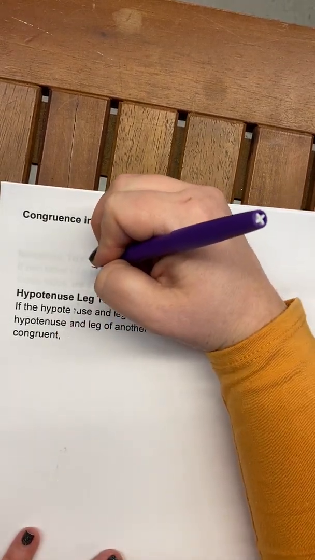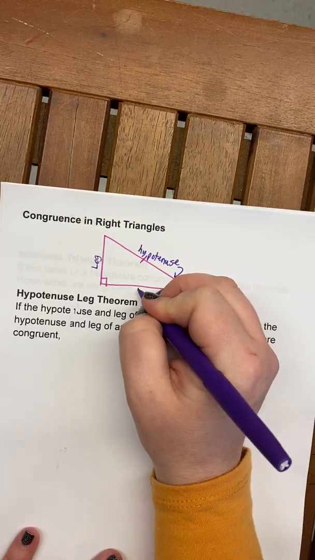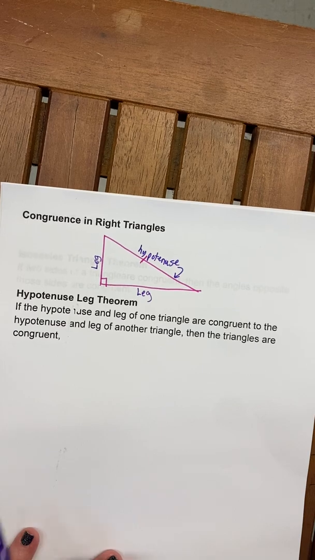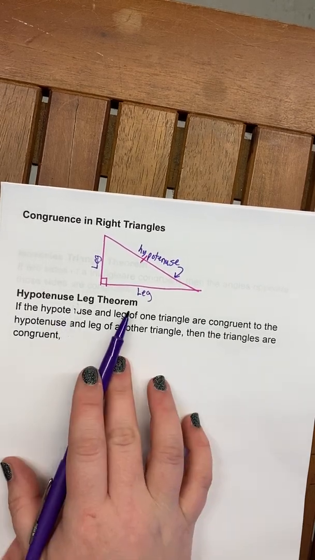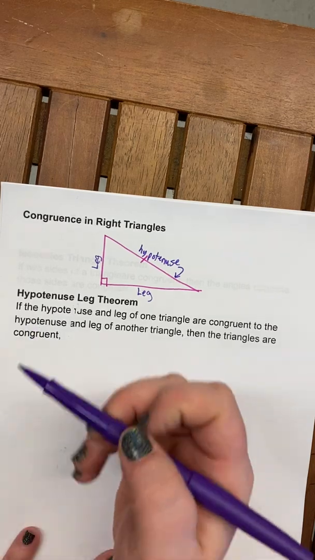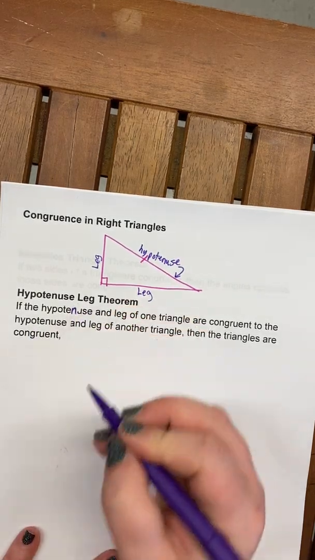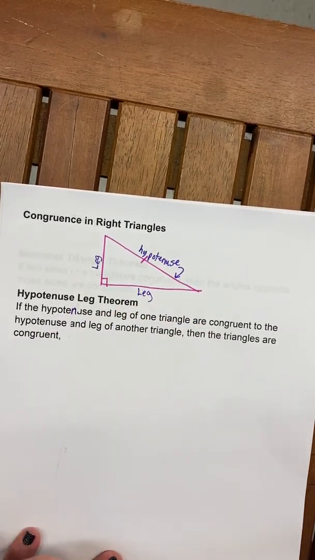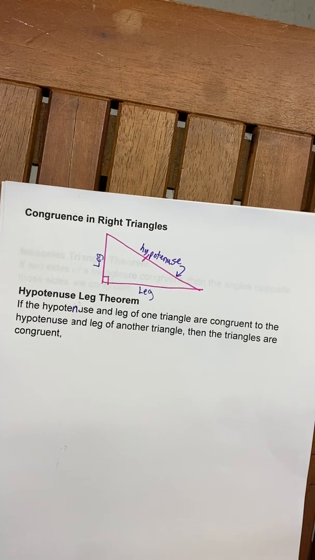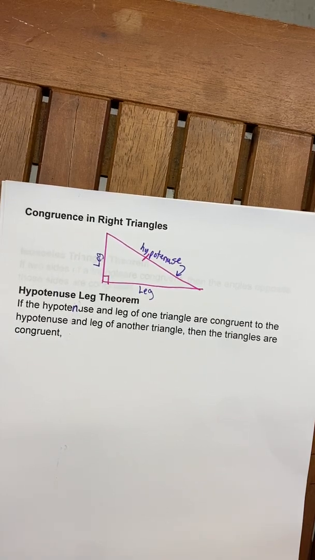And the other two are called legs. All right, now this is the hypotenuse leg theorem that we had on the other. It says if the hypotenuse and leg of one triangle are congruent to the hypotenuse and leg of another triangle, then the triangles are congruent.